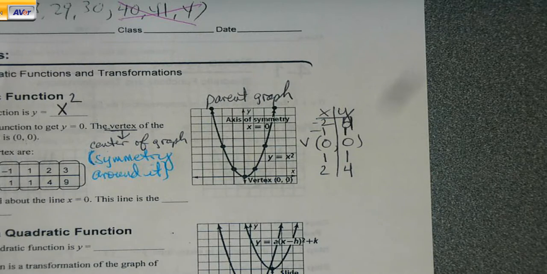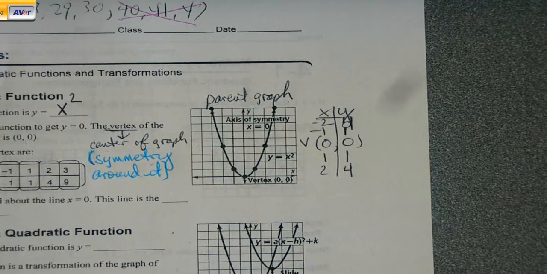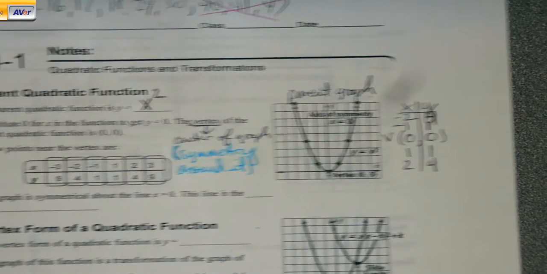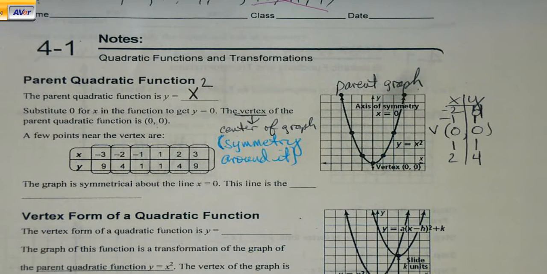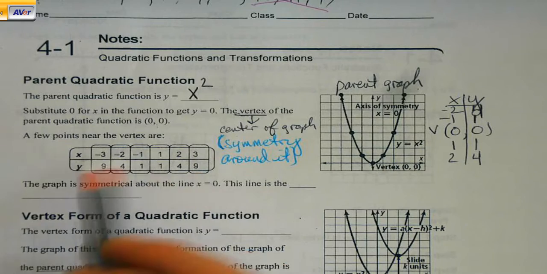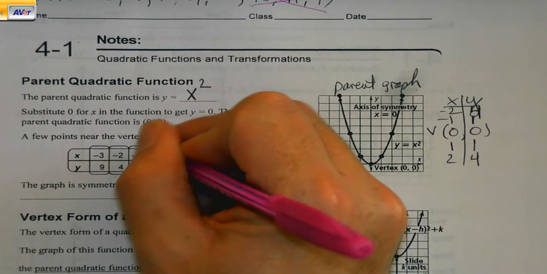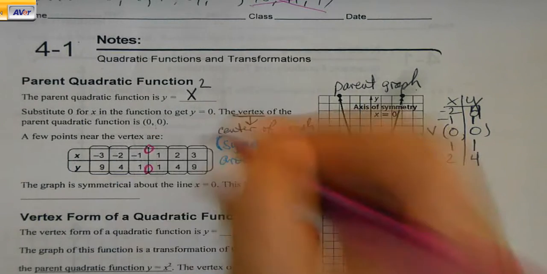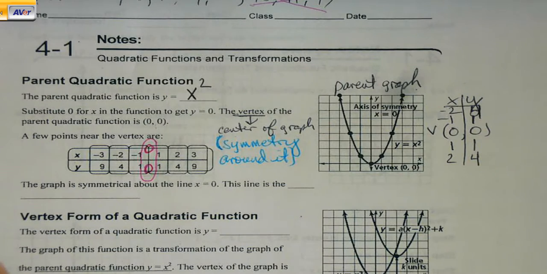So whenever I talk about a parent graph, these are the points that I'm referencing that we're going to be starting with. So you're going to notice as we go through here, I'm going to avoid or ignore some of the things that are on here. Like here, they tried to make the chart here, but they kind of forgot something important. And that would be the vertex that's in the middle. How you forget the vertex in the middle of a chart, I really don't know.